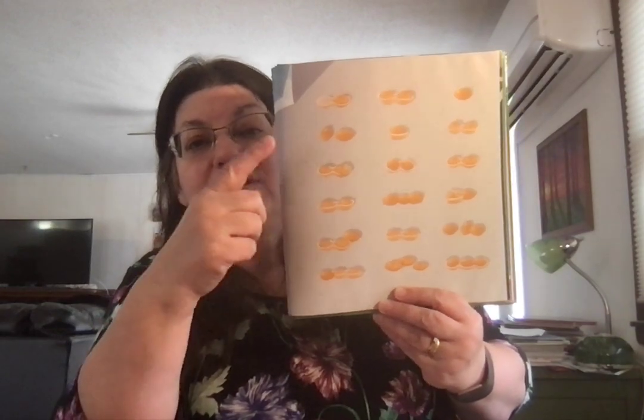So how many nuts? 2, 4, 6, 8, 10, 12, 13. 13 in these rows. 2, 4, 6, 8, 9, 3, 6, 9, 12, 15, 16, 17. 17 plus 8 plus 13. Well, 17 plus 13 would be 30. Plus 8 is 38.